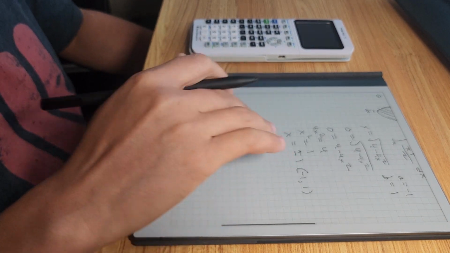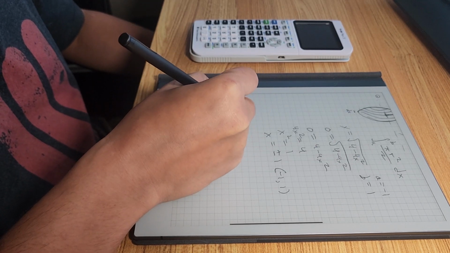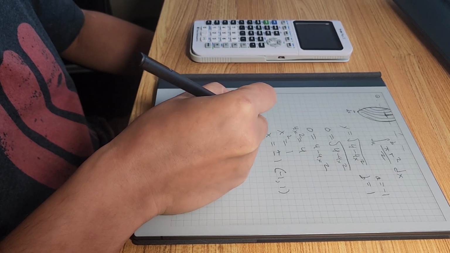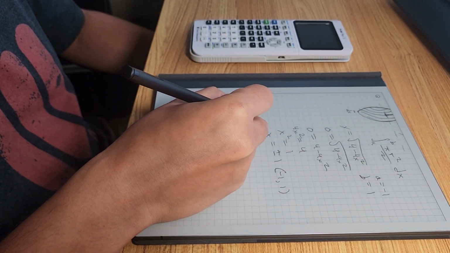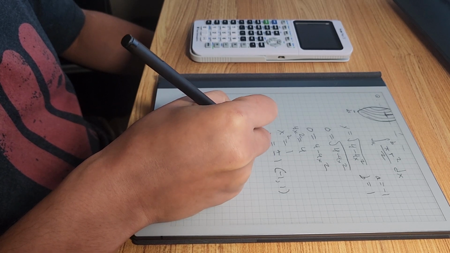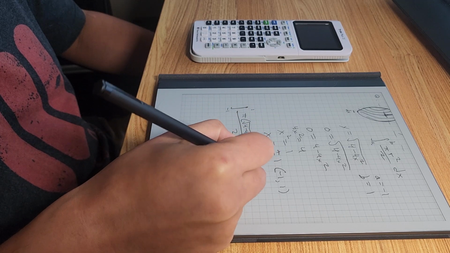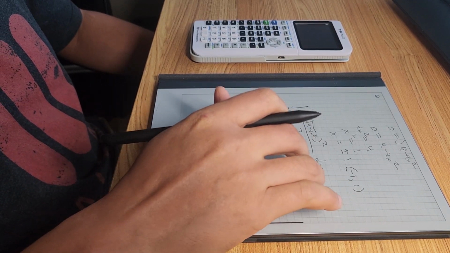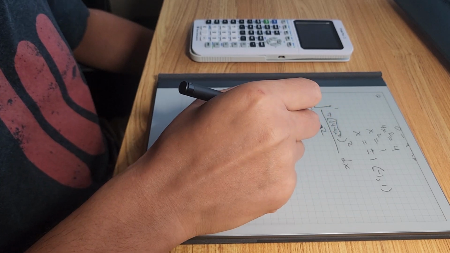The integral is going to be from negative 1 to 1 of pi times r squared over 2 in terms of dx, where r is the square root of 4 minus 4x squared. The first thing we can do is pull out this pi over 2.